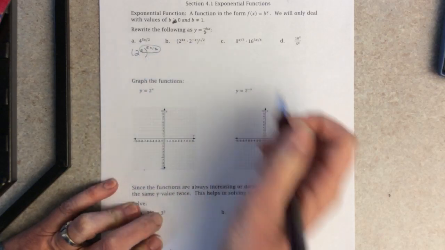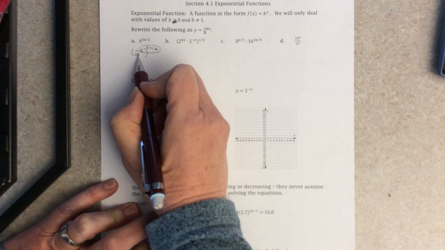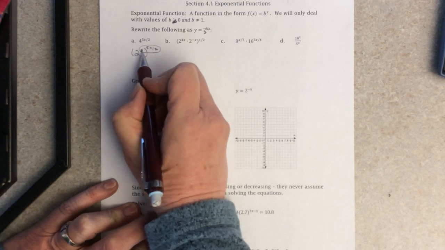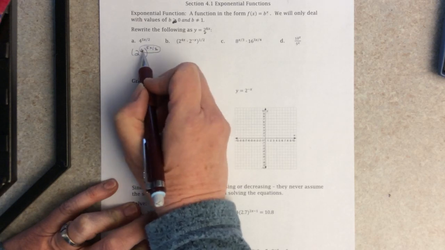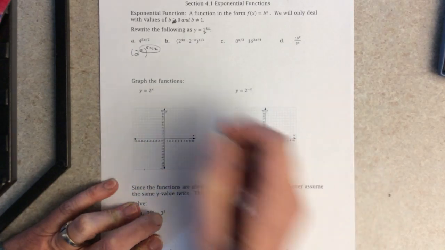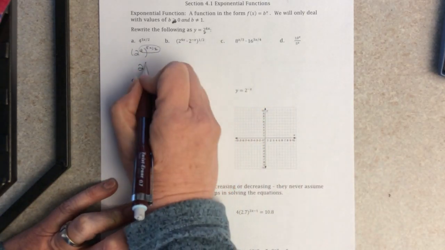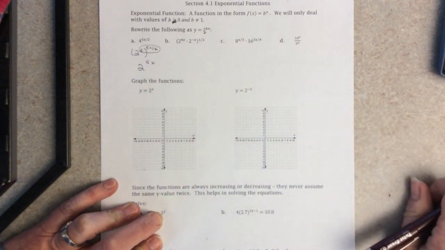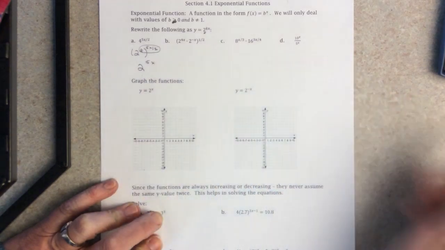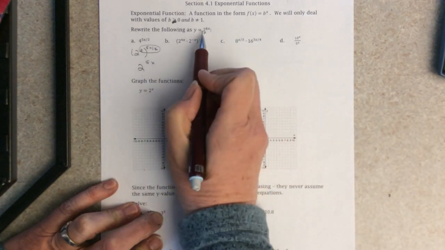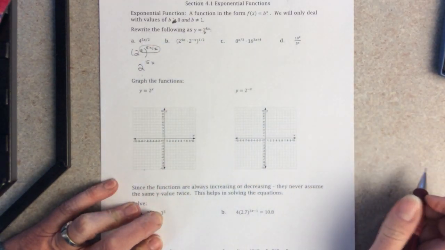We know our properties that say if you take a base to a power and then you raise it to another power, you multiply those exponents together. So we'll have 2 times 5x over 2, which simplifies all the way down to 2 to the 5x. So these are equivalent statements. It's just that we wanted a base of 2, not 4.